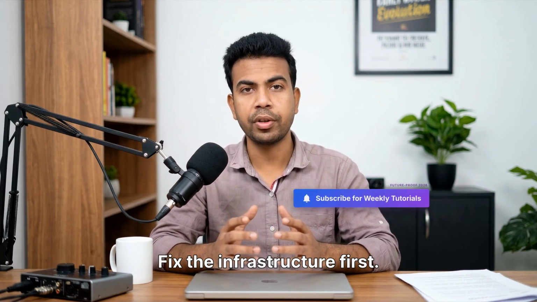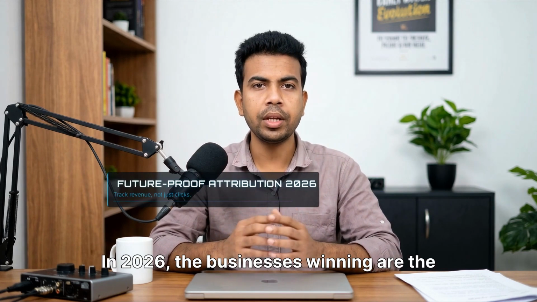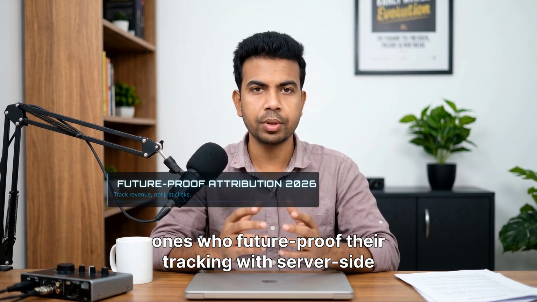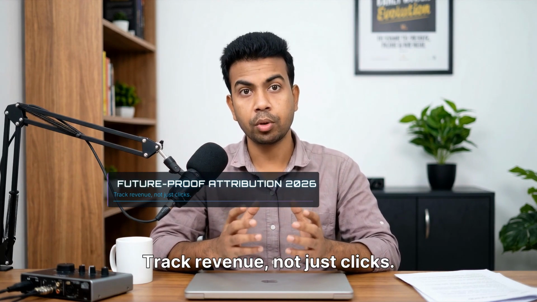Fix the infrastructure first. In 2026, the businesses winning are the ones who future-proof their tracking with server-side attribution. Track revenue, not just clicks.